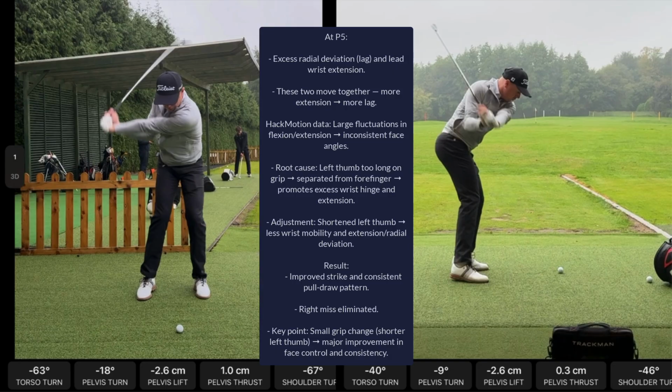It was too much down the grip, meaning that it's separated from the forefinger, and that is a component that will always result in more wrist hinge and more extension. So the first change we made was to shorten up the left thumb. And straight away that gave him less mobility through the wrists, less of that extension flexion pattern, less of that radial deviation pattern, and straight away the ball flight tidied up and the strike tidied up. He started to hit little pull draws and all but eliminated the right shot that was bothering him.